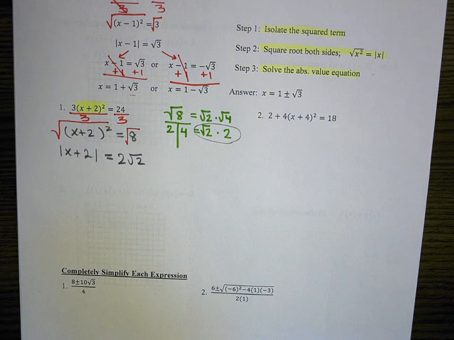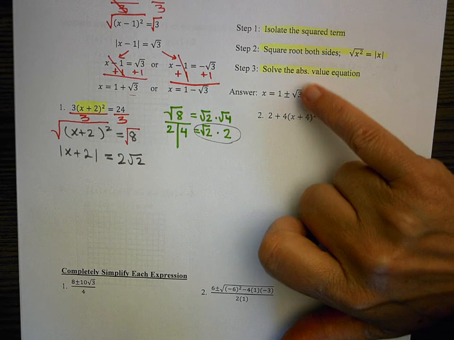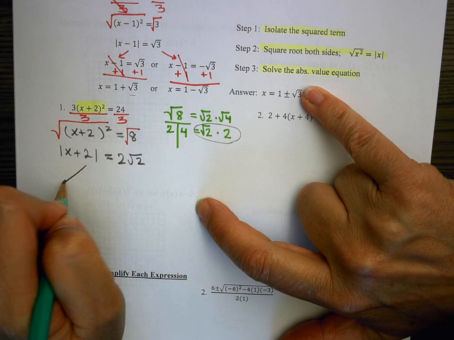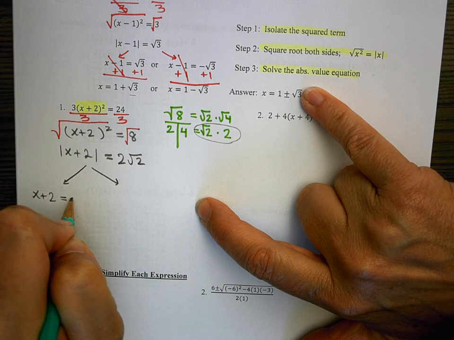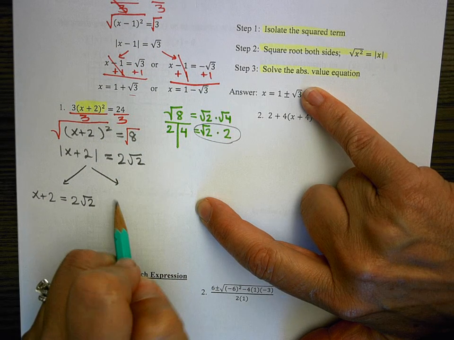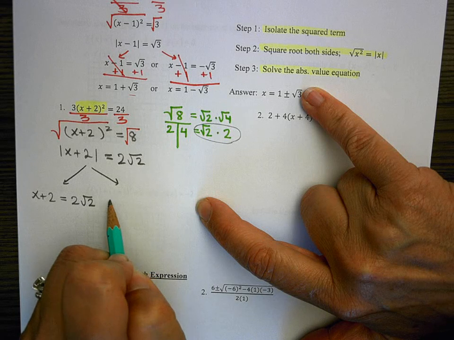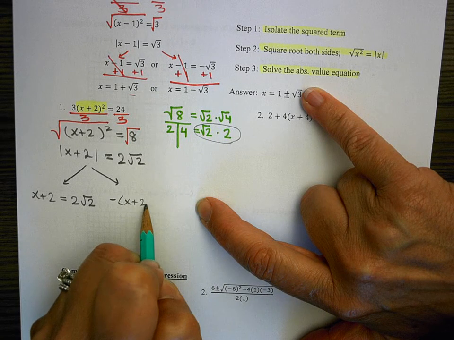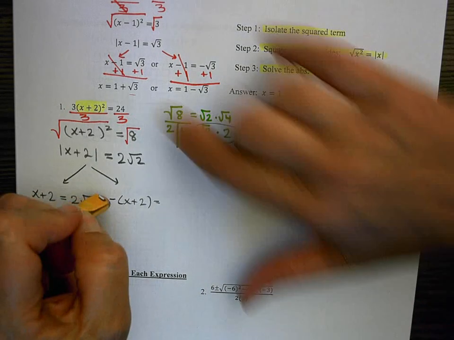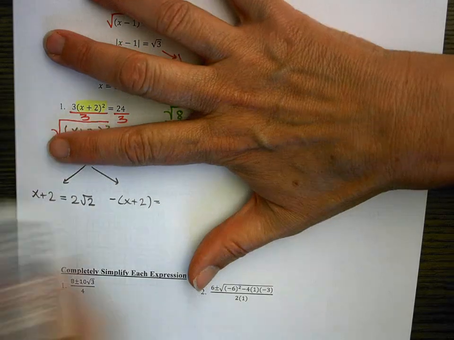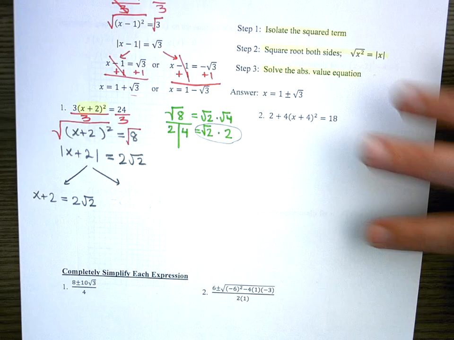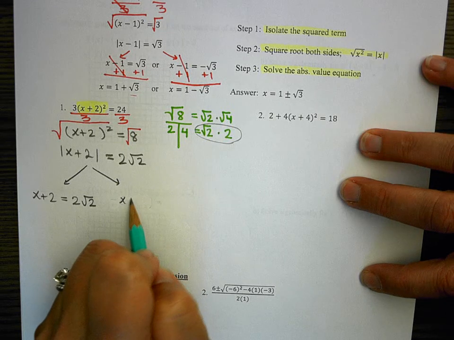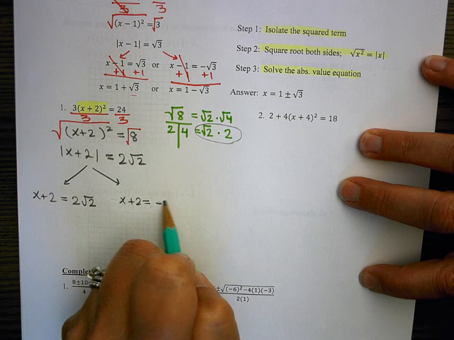And then we're going to create 2 equations because it's an absolute value. Normally we would have that negative over here and then divide it over, but now we're just going to always divide it over automatically, because we had to do that over and over again in the other lesson. And then solve each equation.